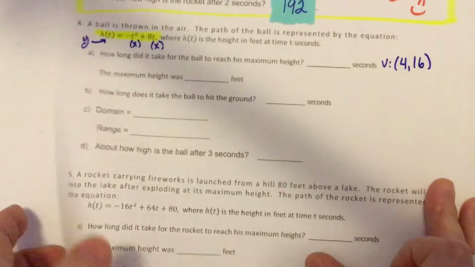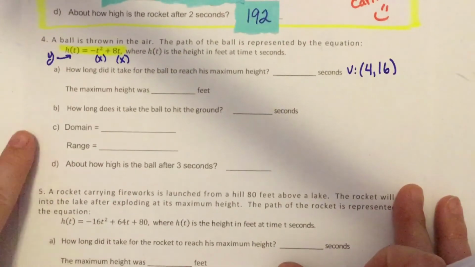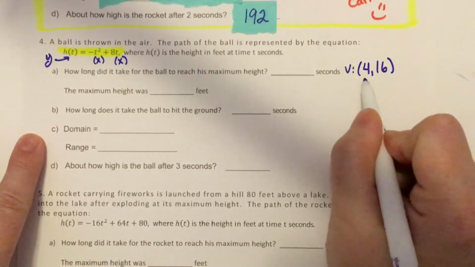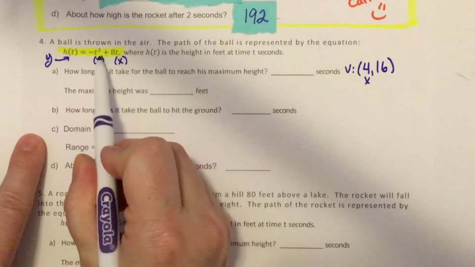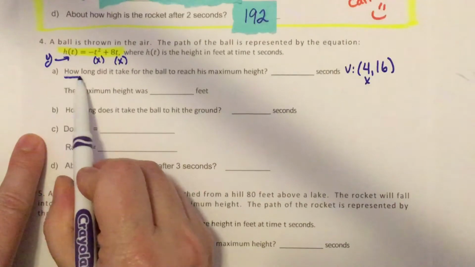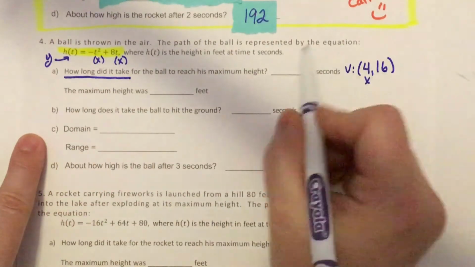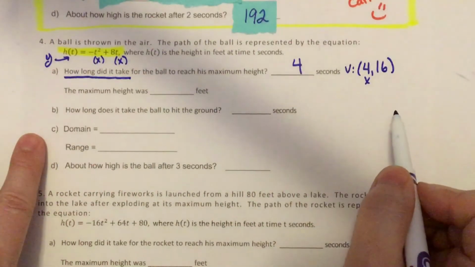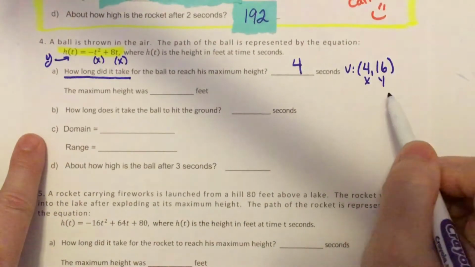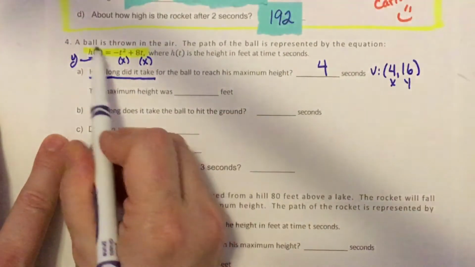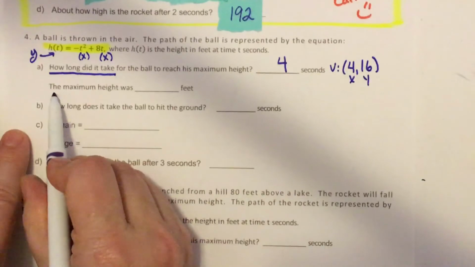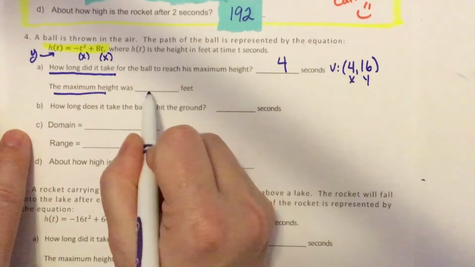Okay, so now I'm going to make sense of it. All right, so remember, the 4 is the x, but x is time. So when it says, how long did it take? It took 4 seconds. Y is my height. So when it says the maximum height would be 16 feet.